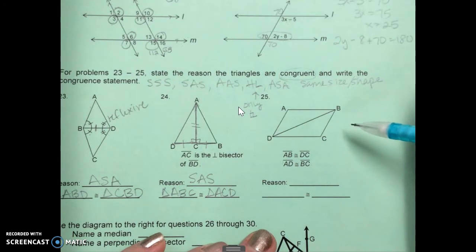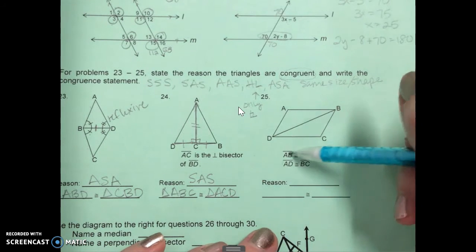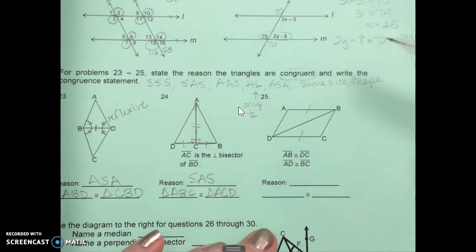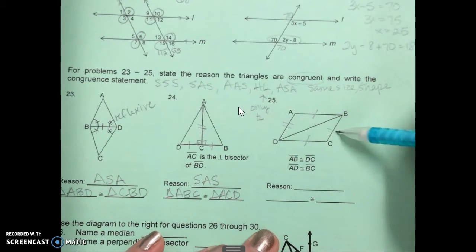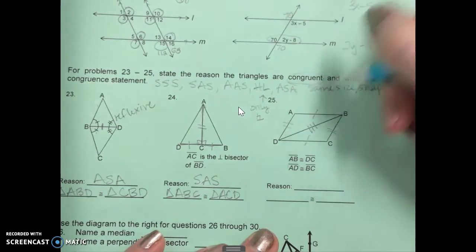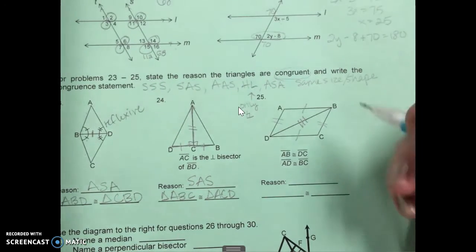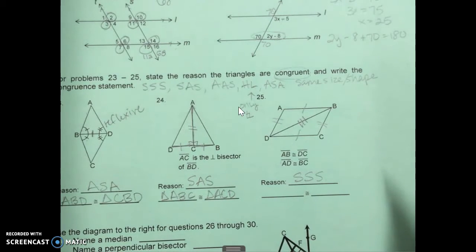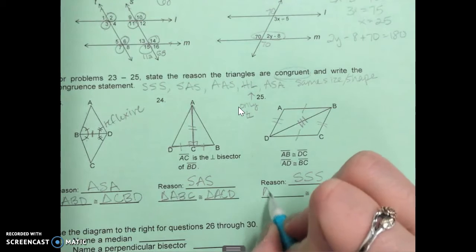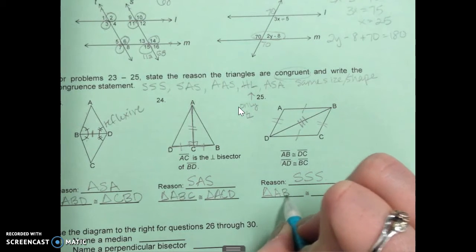Number 25. AB is congruent to DC, so I always mark my picture. AD is congruent to BC. And then again, I have a reflexive side. That reflexive side is used a lot. So this would be SSS. Now this is where the congruency part's going to be important. So I'm going to do A, B, D.